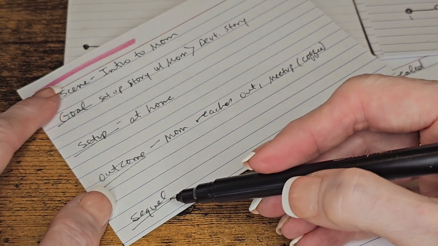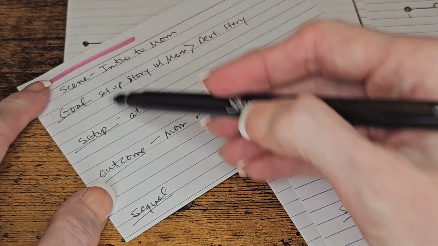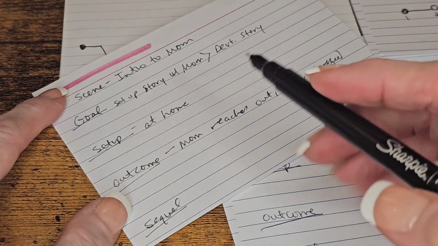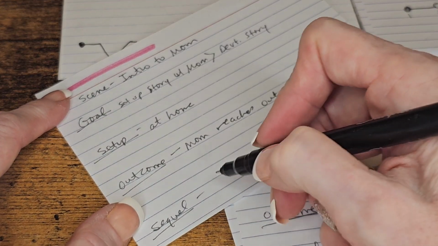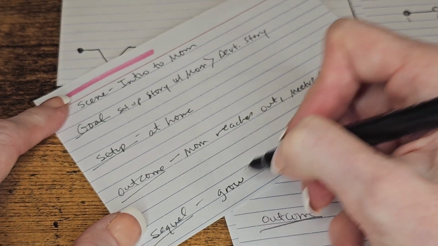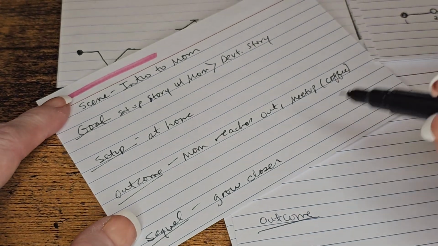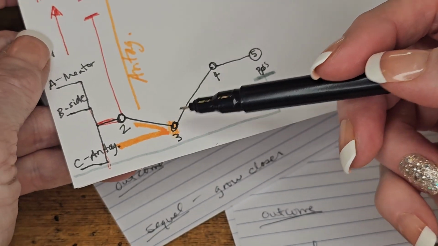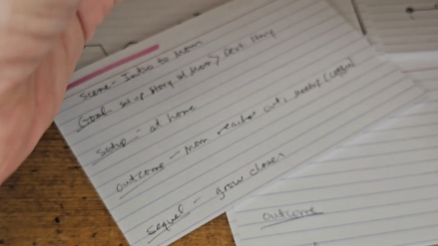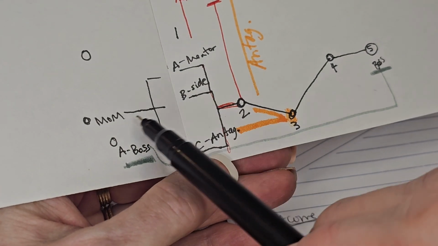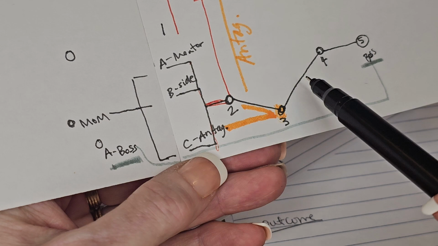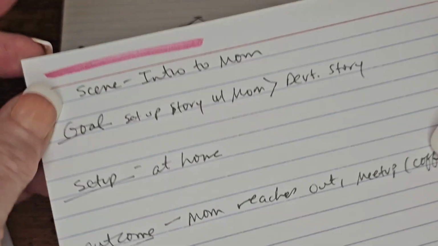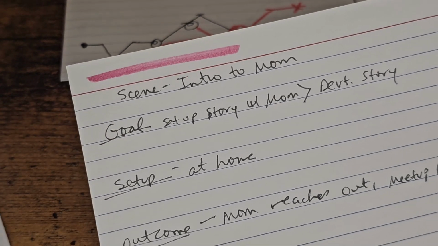And then the sequel. Okay, so you have this scene that's taken place. You need to know the sequel, or what are the consequences? What's the outcome of that scene? The sequel is they grow closer. Okay, because that's what's going to set us up for the other pieces of the story that we need to write when we discover over here that we need to have met her mom back here in order that mom can show up over here and play her role. Okay, so that is a scene card for how we meet her mom.